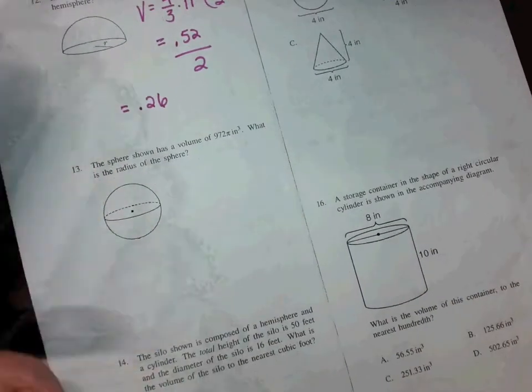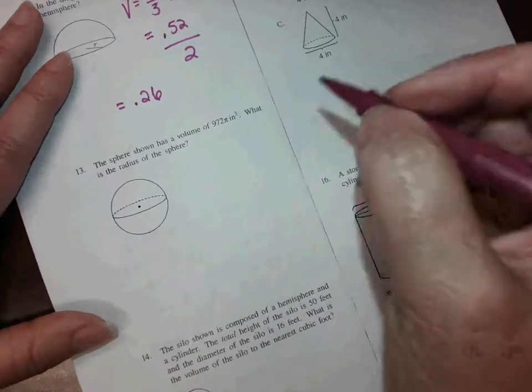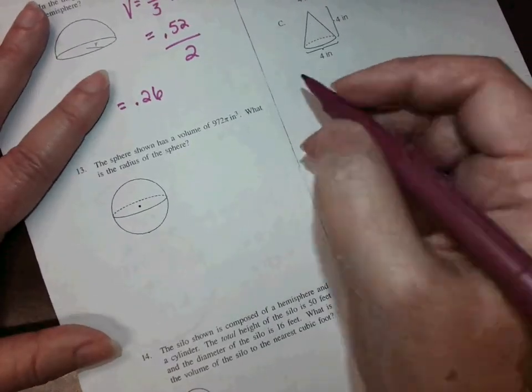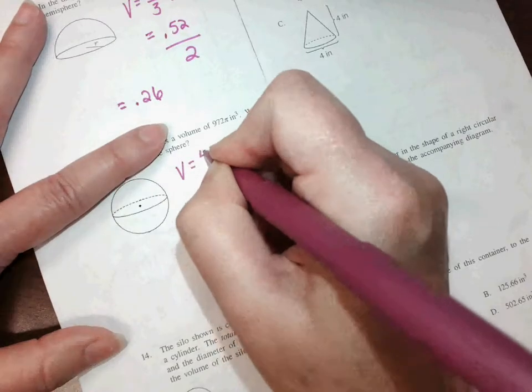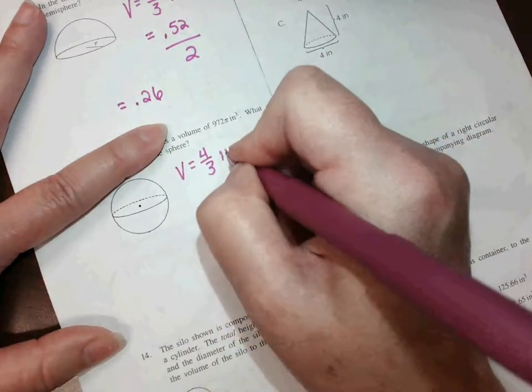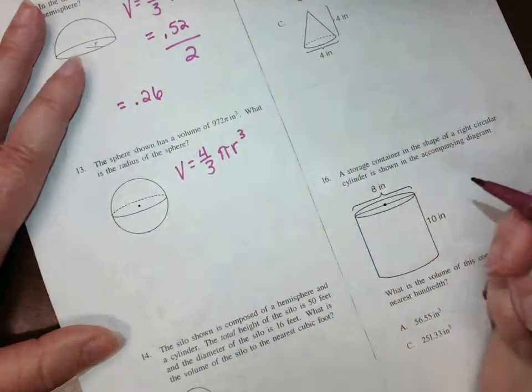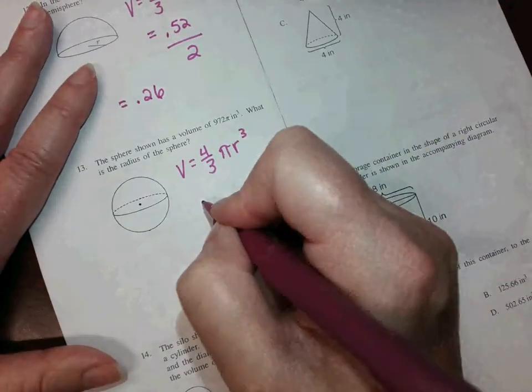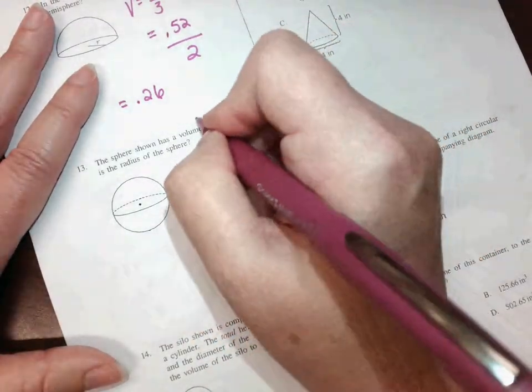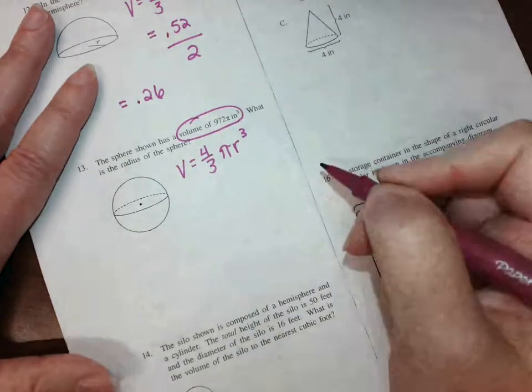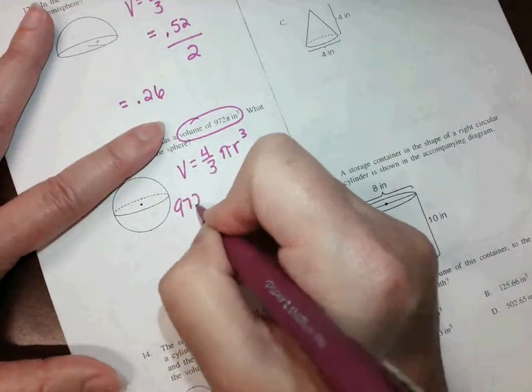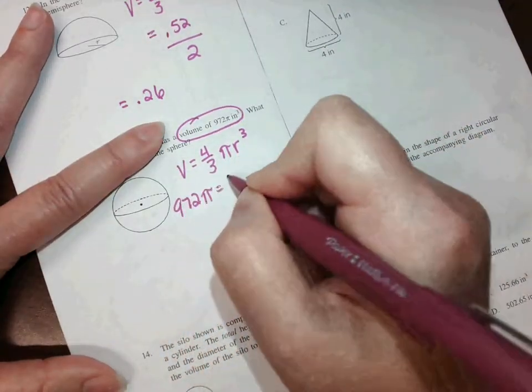All right, number 13. The sphere has a volume of 972 pi. What is the radius? So sphere, so I need to start with this formula, 4/3 pi r cubed, and then fill in what I have. The volume is 972 pi, so I need to put that where the volume is in the formula.